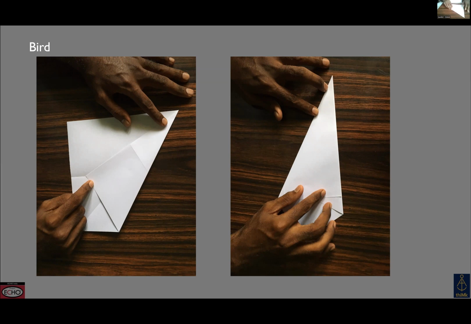Once we have done that, I'm going to bring the other side also, more like something like a rocket. So bring this thing, it looks like a pocket or something like this. And now the next slide.